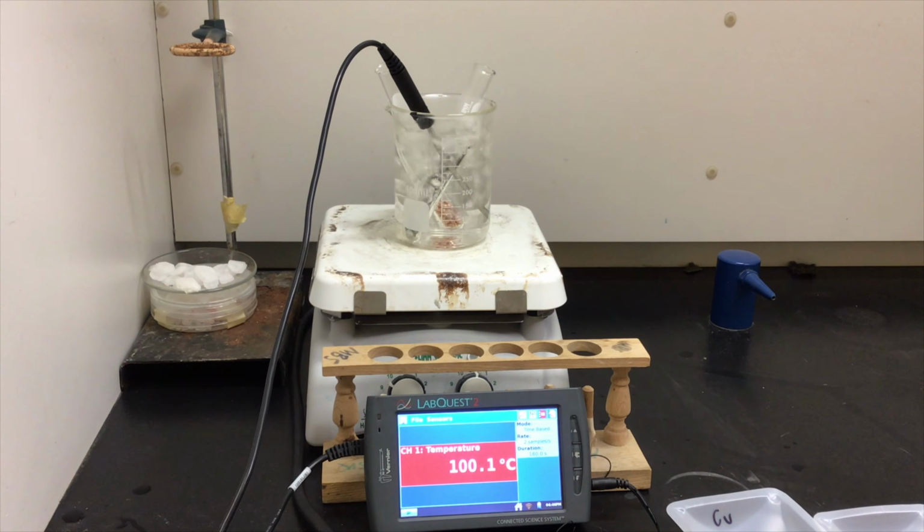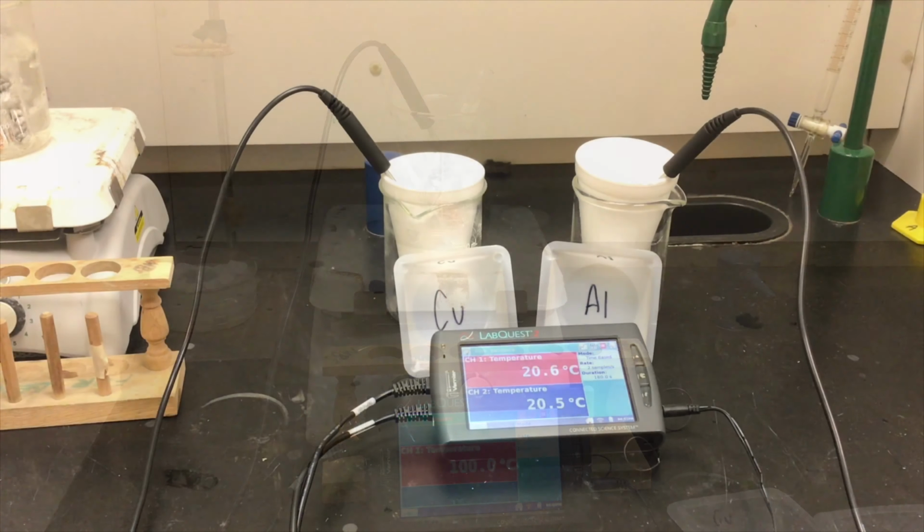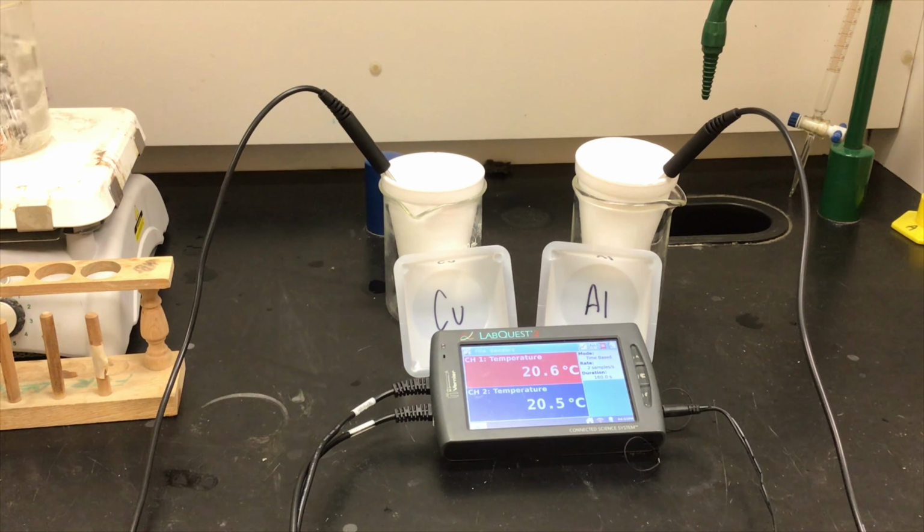I now can make the assumption that the temperature of the metal is the same temperature of the water. So since the water is 100 degrees, the metal, since it's in the water, in that same system, is also 100 degrees. Now that I have everything set, I have both probes in their corresponding styrofoam cups.